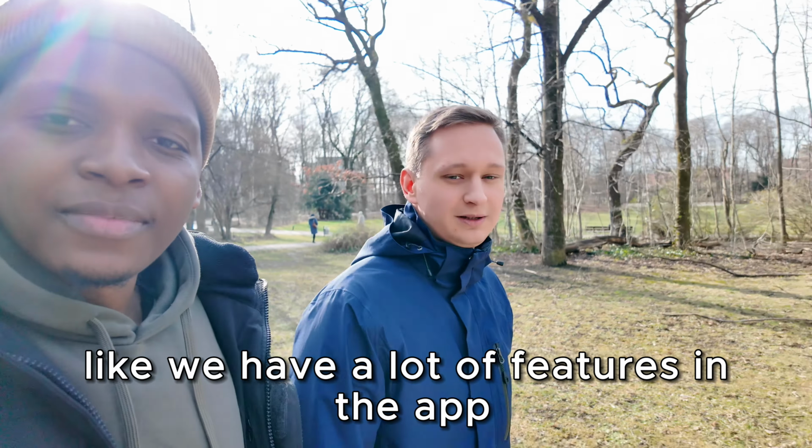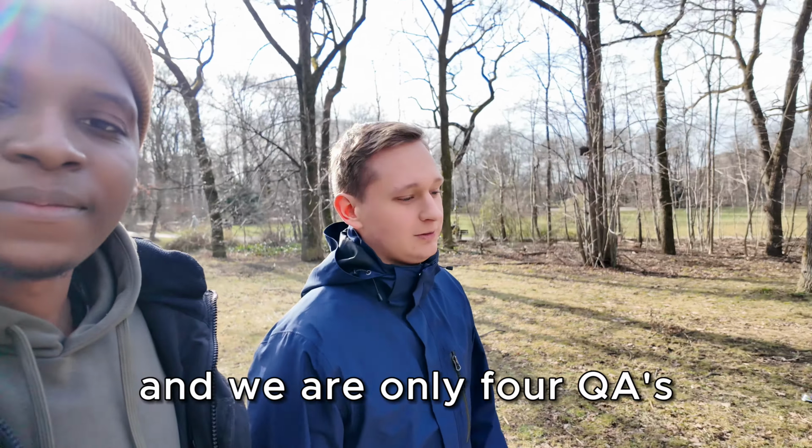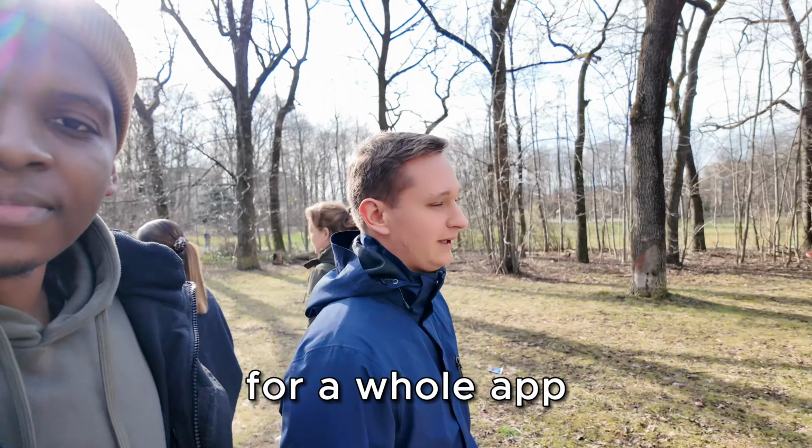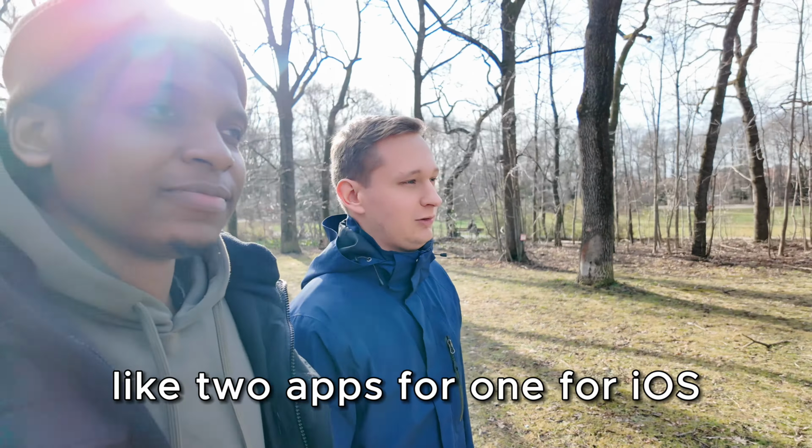So actually we have a lot of features in the app, and we are only a few QAs for the whole app, like two apps, one for iOS, one for Android. And it's actually a very complex app.